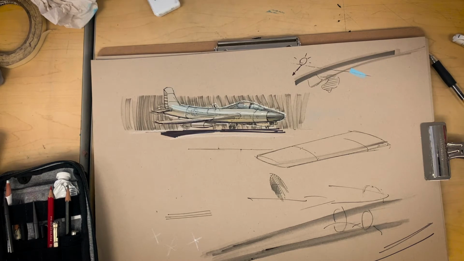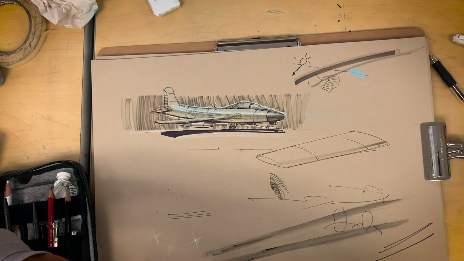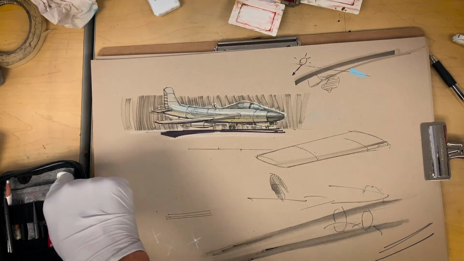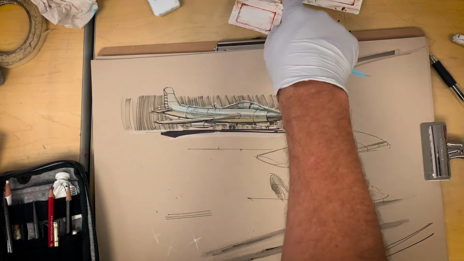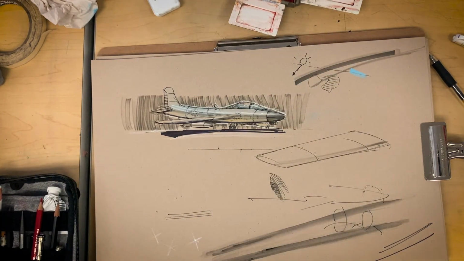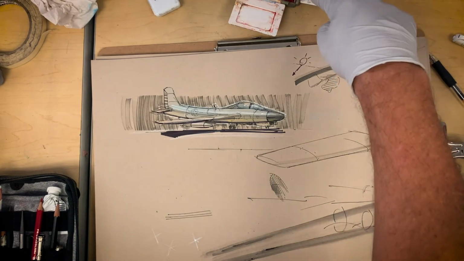I keep this little small watercolor set in here. You showed us at the start. Yeah. So if I have this and I have that, I can opaque up my watercolors. I don't want to carry 10 tubes of gouache. So that does everything.